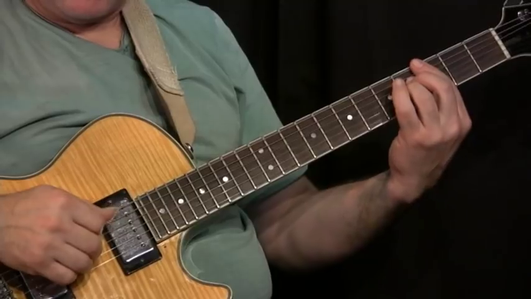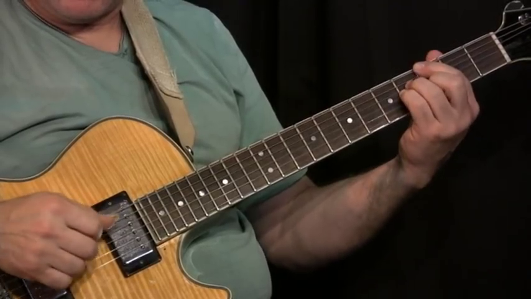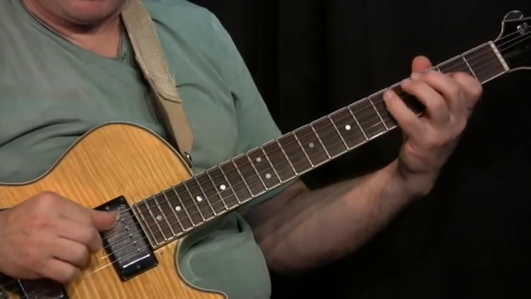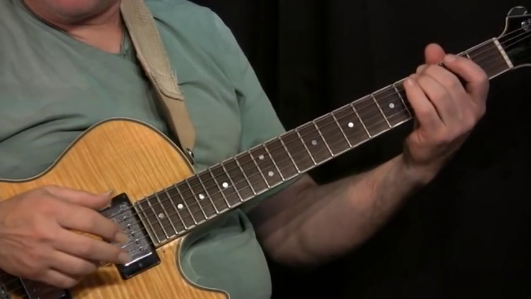In this case, I'm just holding this drop 3. I can play it like that, and I can have the thumb play the bass. Don't forget to use open strings.